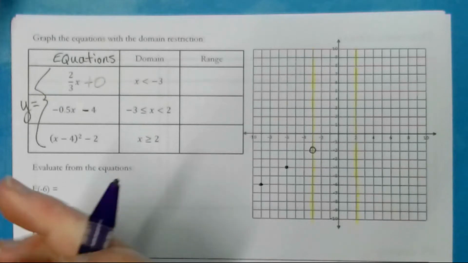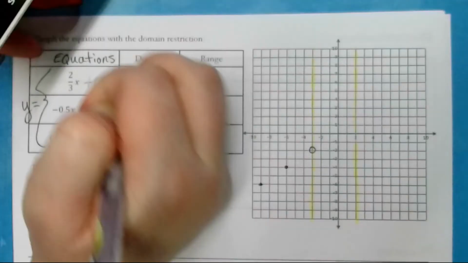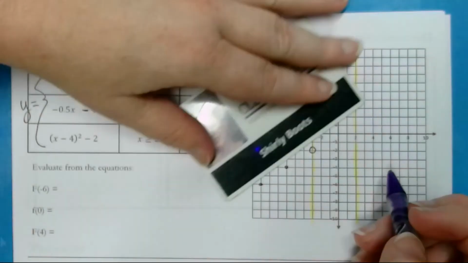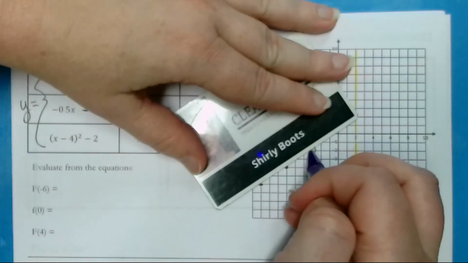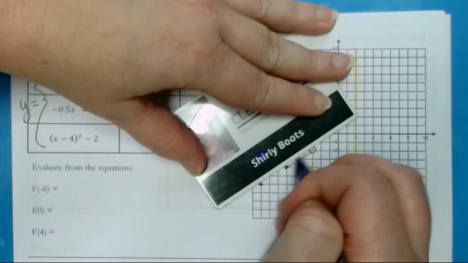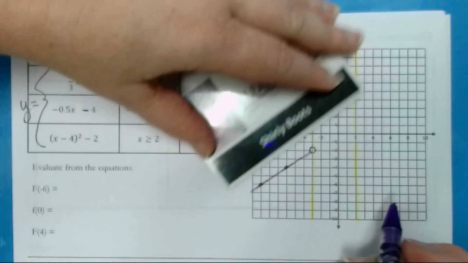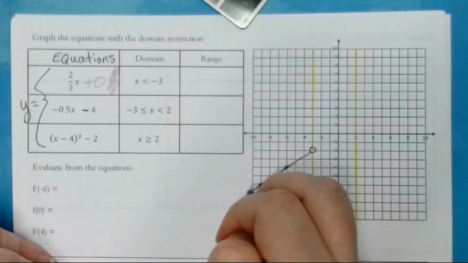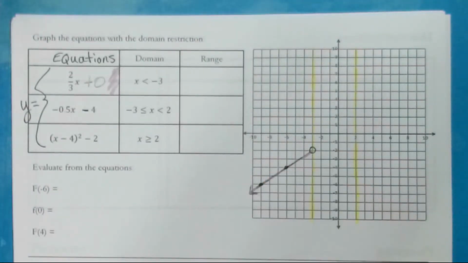So I'm going to come. Remember, we do not. I'm going to put my ID. My ID is for drawing straight lines right here, and it's going to go all the way to negative infinity. Okay. So now let's graph the next segment.